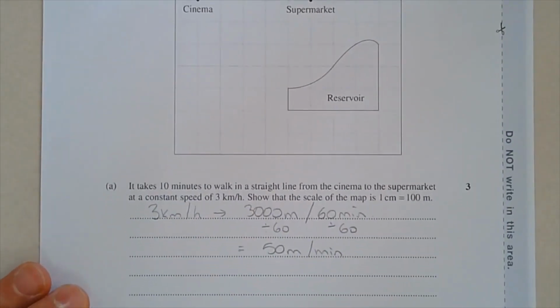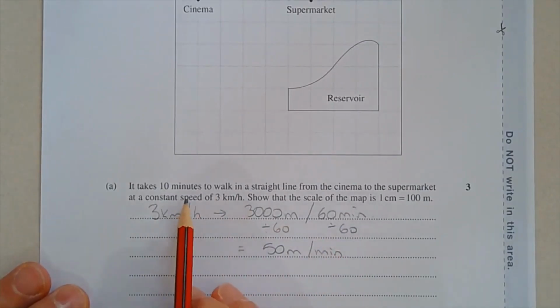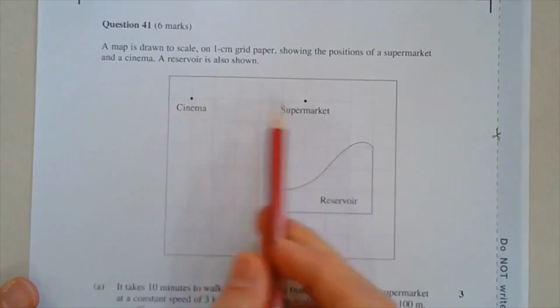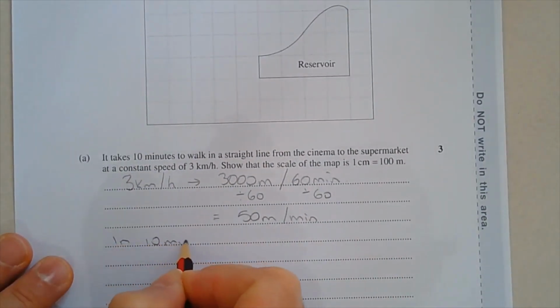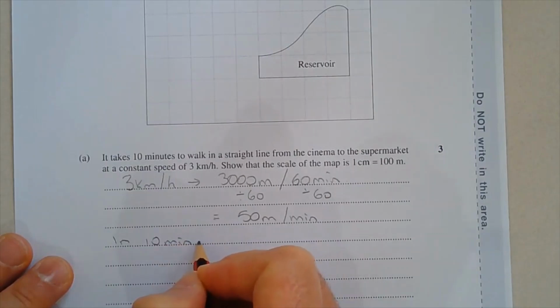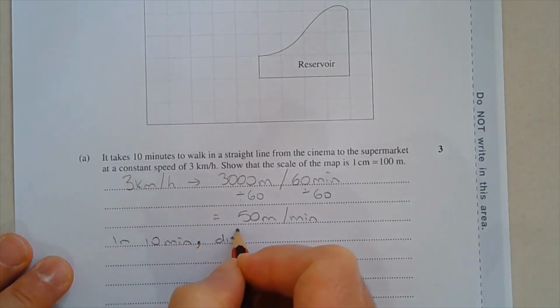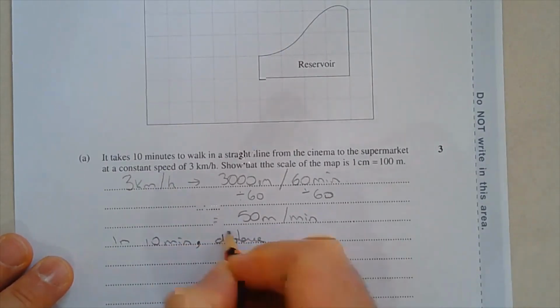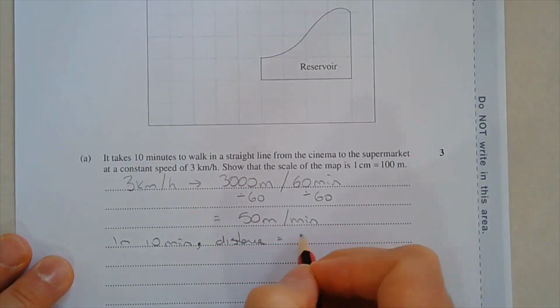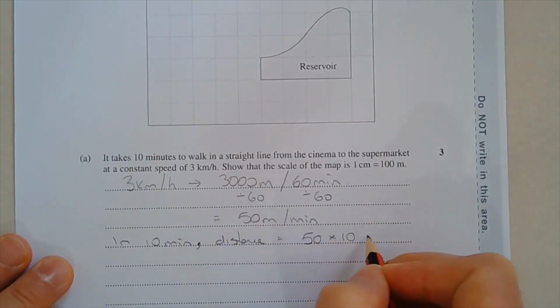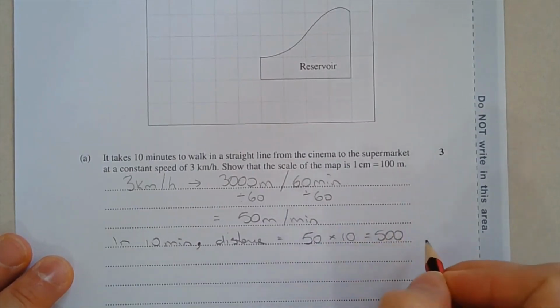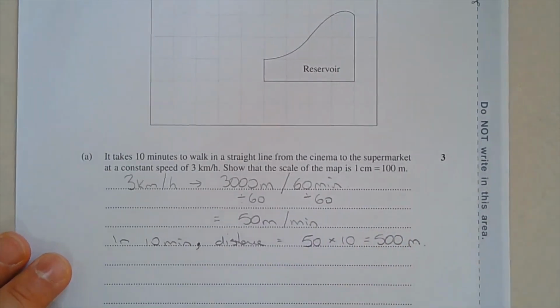Now it takes 10 minutes to walk in a straight line from cinema to supermarket. So in 10 minutes, distance is equal to 50 meters per minute multiplied by 10, which equals 500 meters.